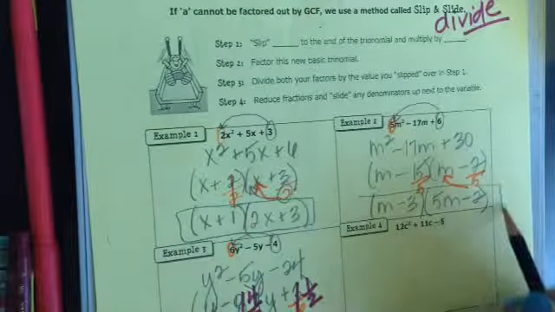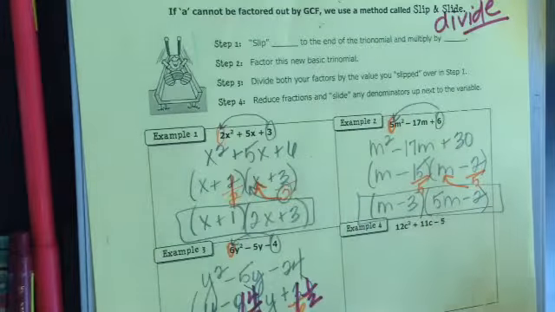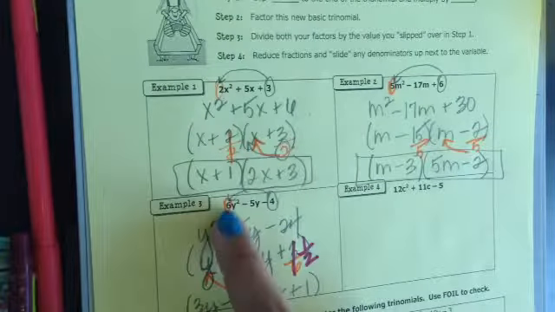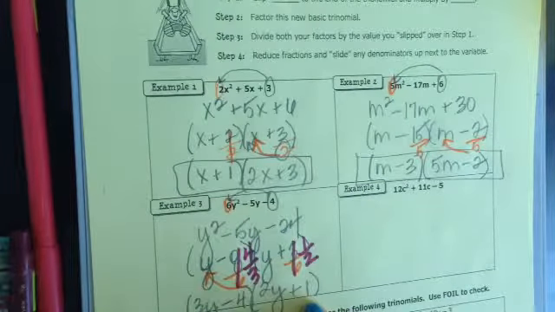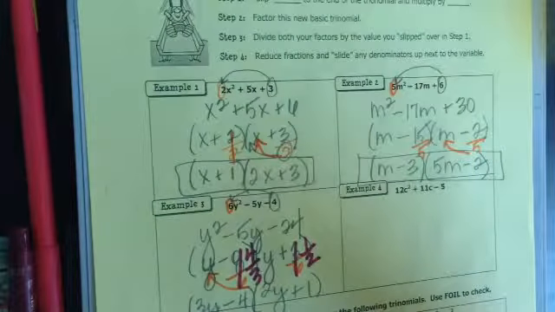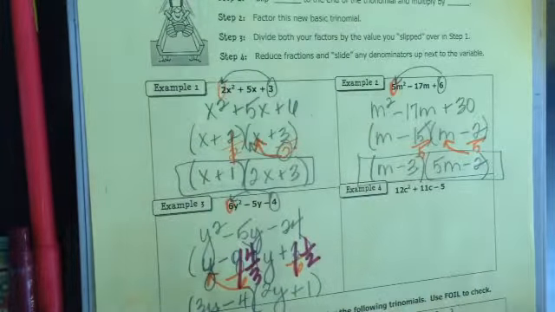And then I'm going to check. You can use the box method to check them, but I'm just using FOIL to check these right now. 3y and 2y is going to give me my 6y squared. Perfect. Positive 3y minus 8y. Perfect. Negative 4. It works. It's just a matter of remembering it.